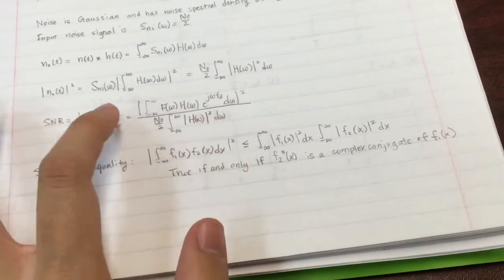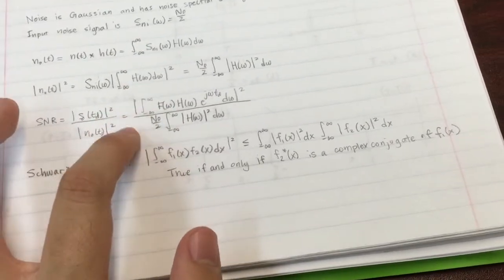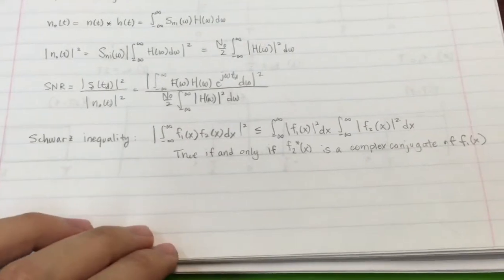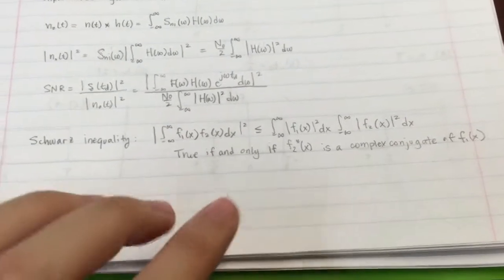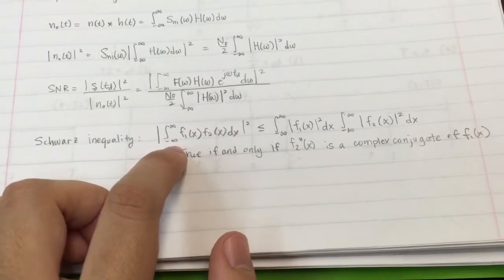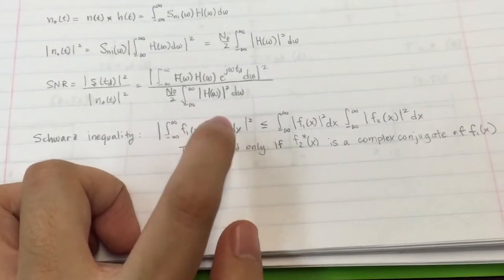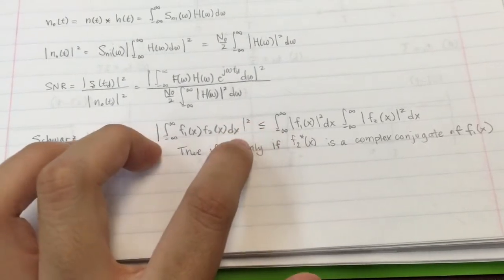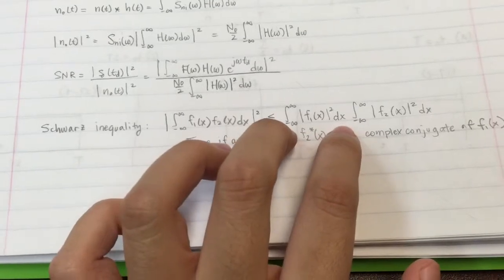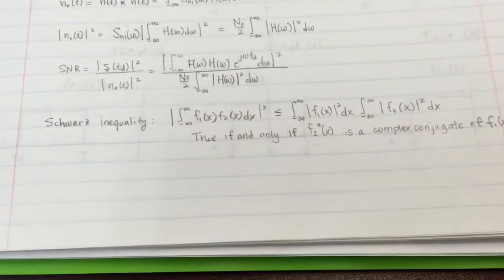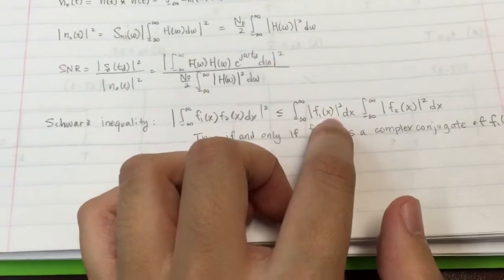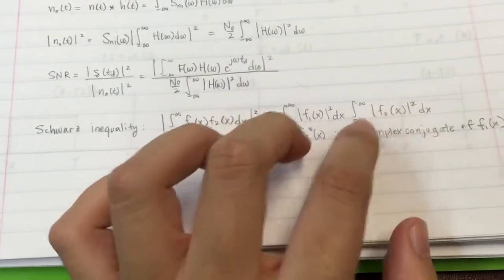To simplify this expression, we use the Cauchy-Schwarz inequality, which says that if you have an integral of f1(x) times f2(x) dx and you take the absolute value and square it, it is less than or equal to the two separate integrals multiplied together, with the absolute value squared inside the integral of both functions.